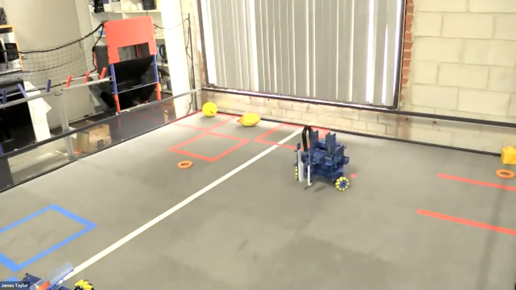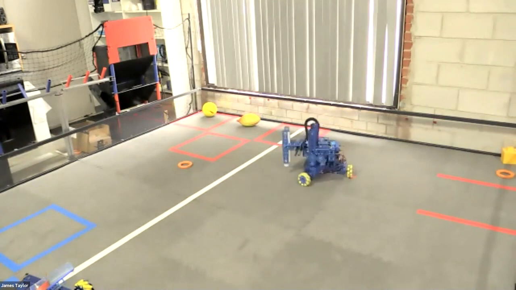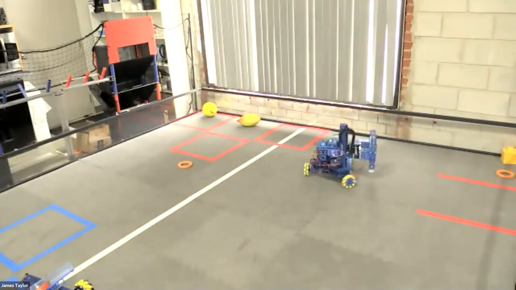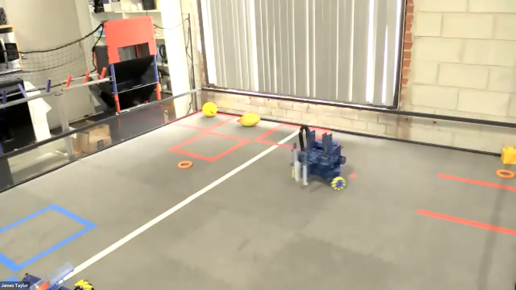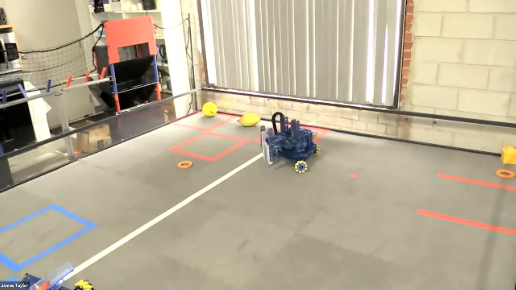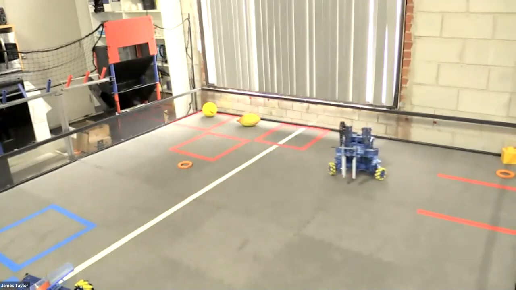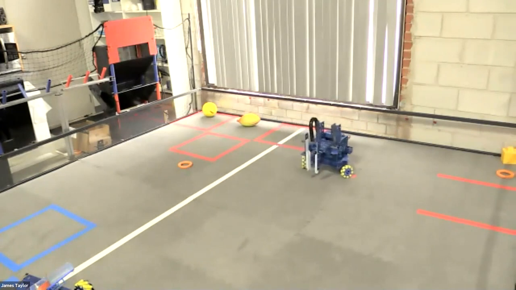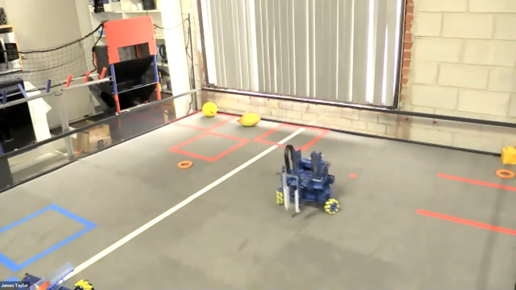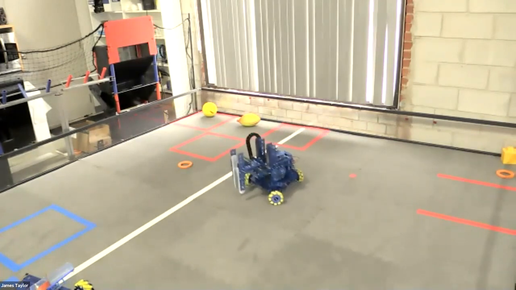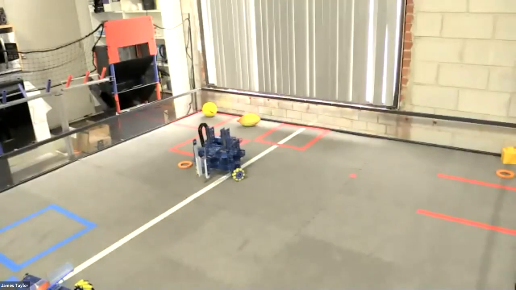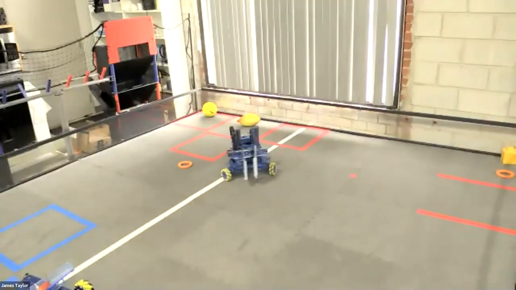If I do the X direction on the right joystick, which is what we made for the Z axis, you can see that it just rotates. If I use the X axis on the joystick, I can drive in a sideways motion.